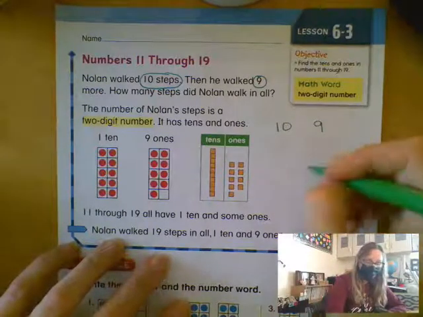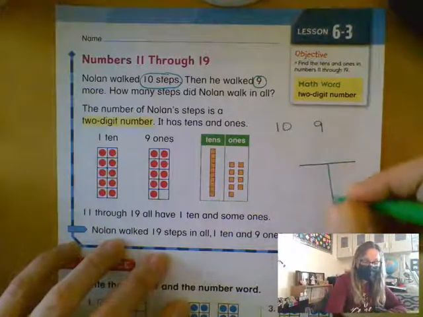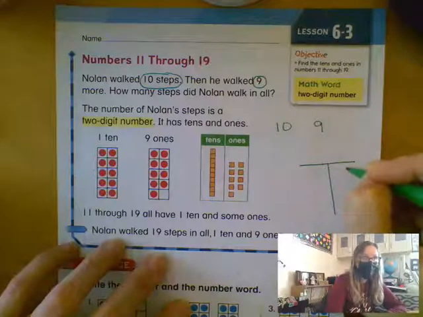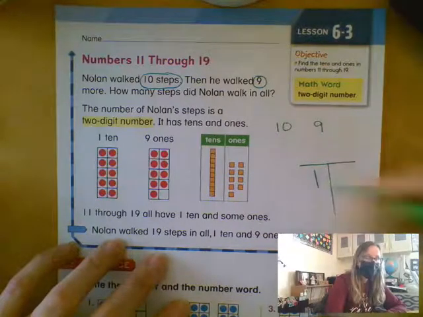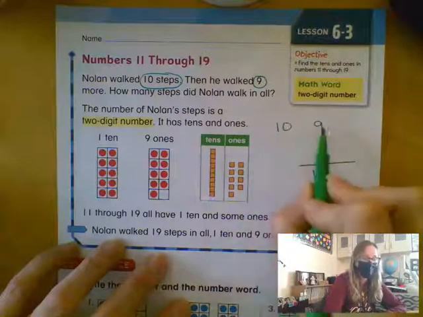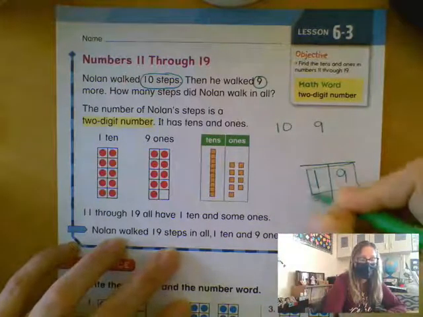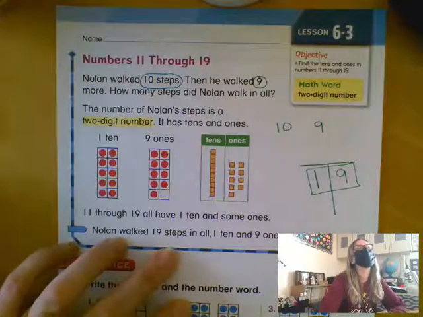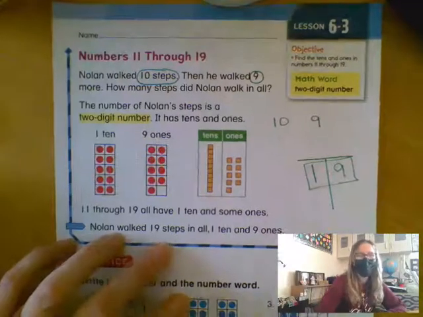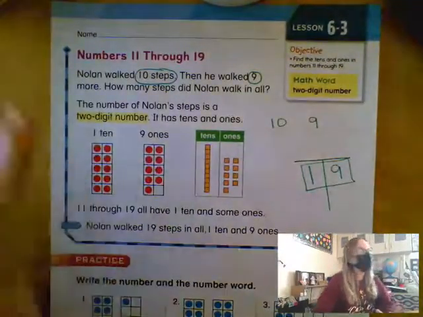Think about our tens chart, right? If I have a 10, I can't put it here. So I'll put a 10. I have one 10, and then I have 9 ones. So 1 10 and 9 ones, Ava June. What number is that? 19, right? Good job. 11 through 19.